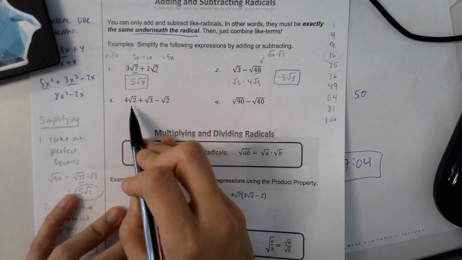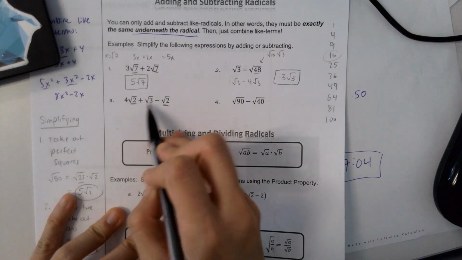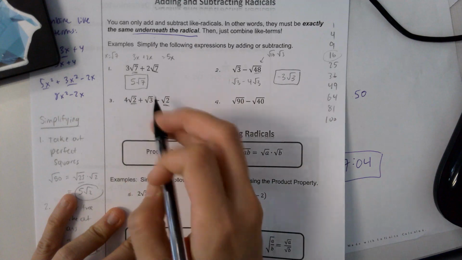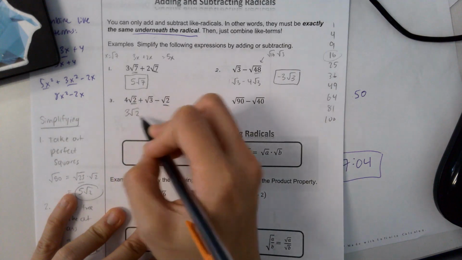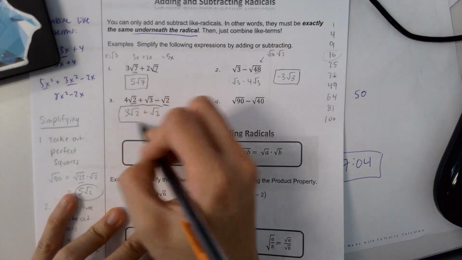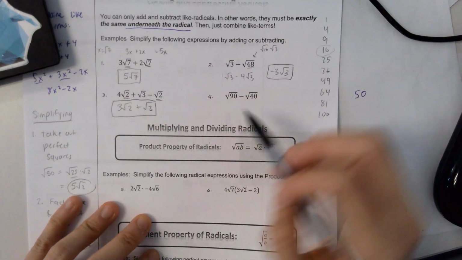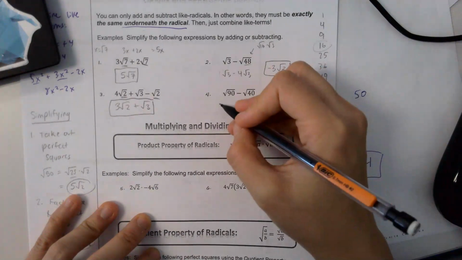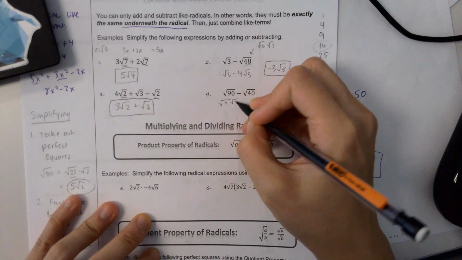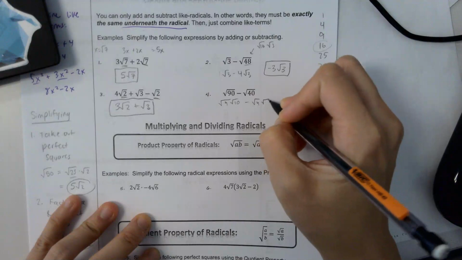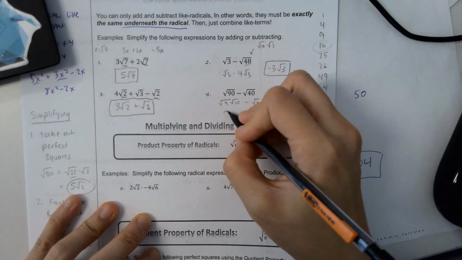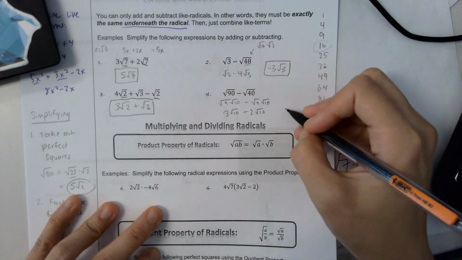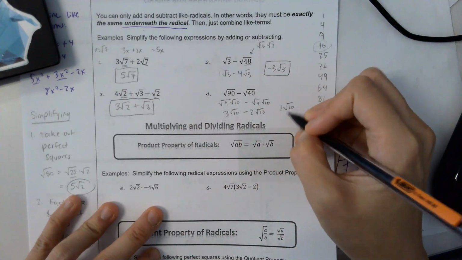Okay, here we have this is the same as this, and that isn't, so we can combine these, and we have to leave that one alone. So we have 4 minus 1, we have 3 root 2 plus root 3. And then here we could take out a 9, so 9 times root 10 minus root 4 times root 10. This becomes a 3 root 10 minus 2 root 10. 3 minus 2 is 1. 1 root 10, which is just root 10.